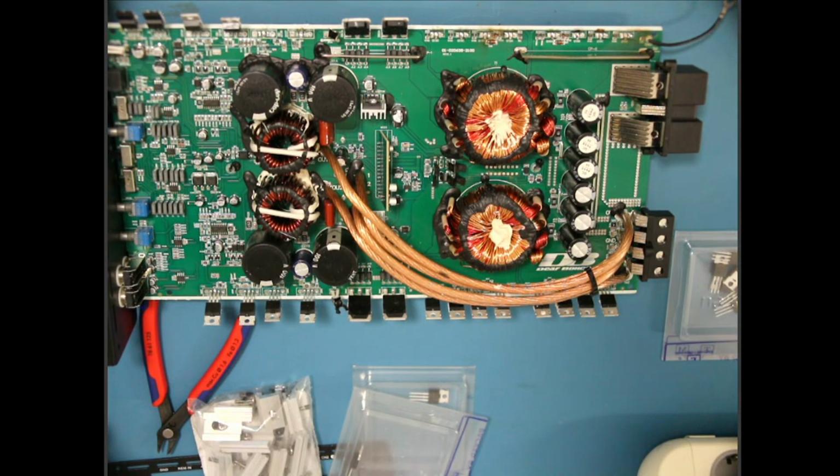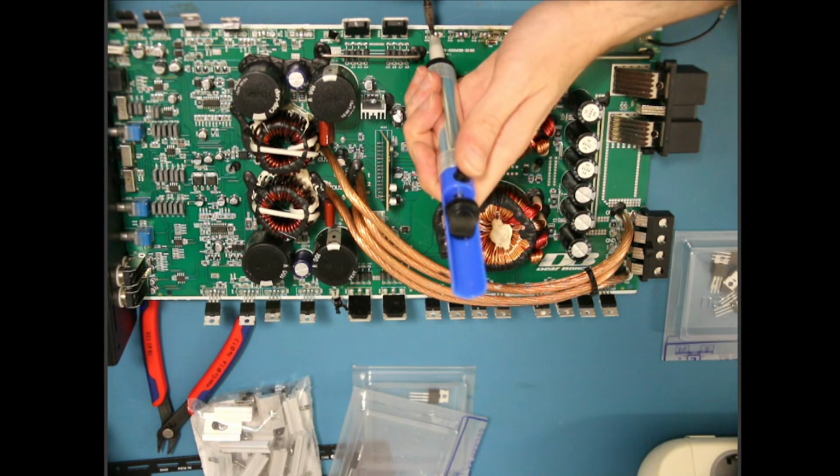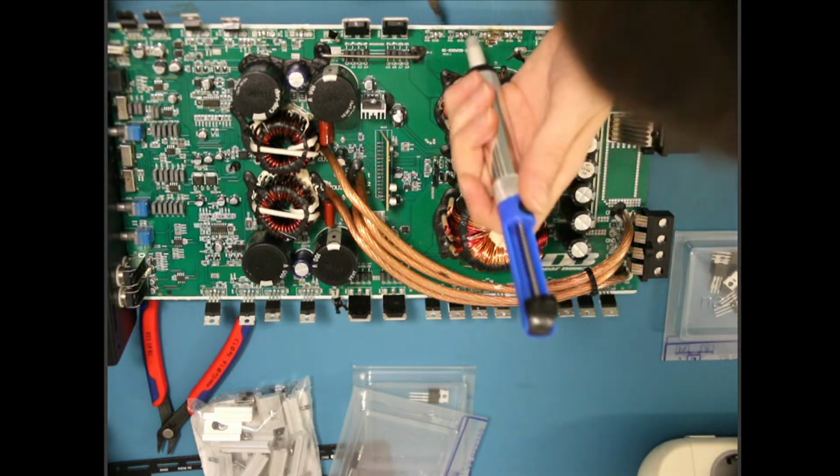Let's try and clear out those holes now. Clean the tip. And let's start. First hole. Clear.